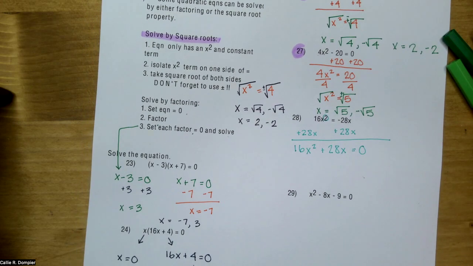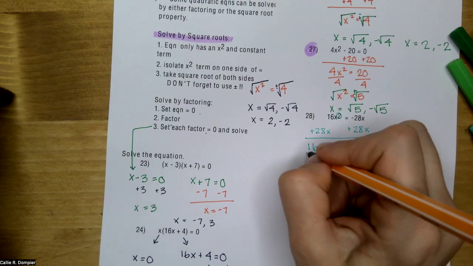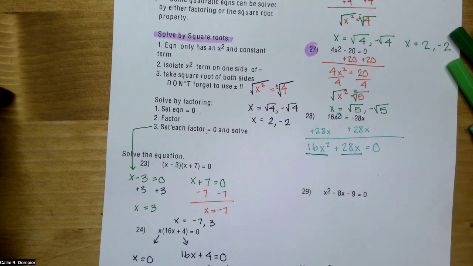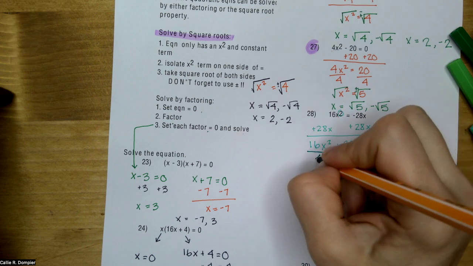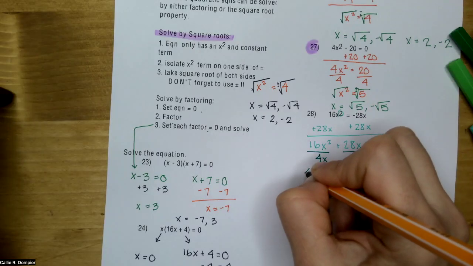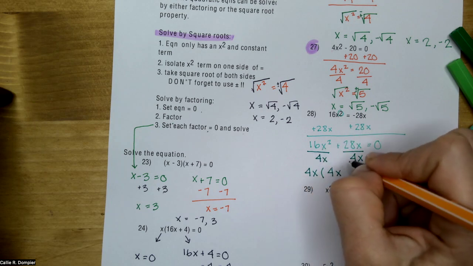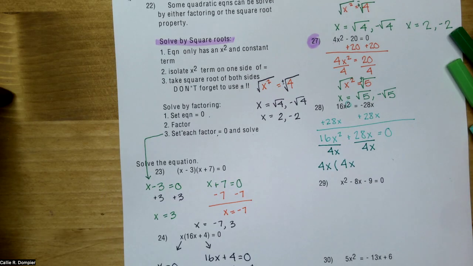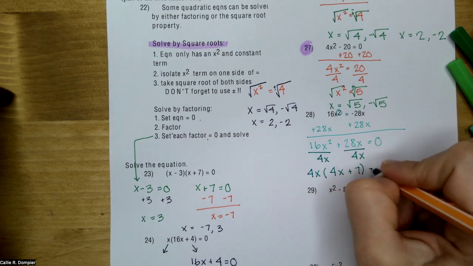Okay, I'm going to factor out the biggest factor that I can. So what is a factor that is common to 16x squared and 28x, right? I can factor out 4x, right? So that becomes 4x times 4x, and then 28 divided by 4 is 7. 4x plus 7 equals 0.